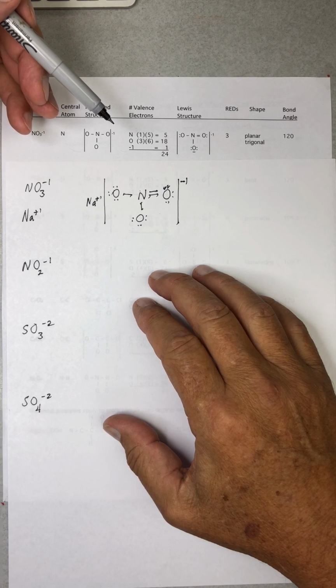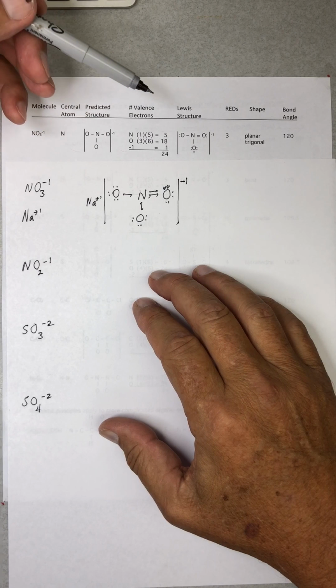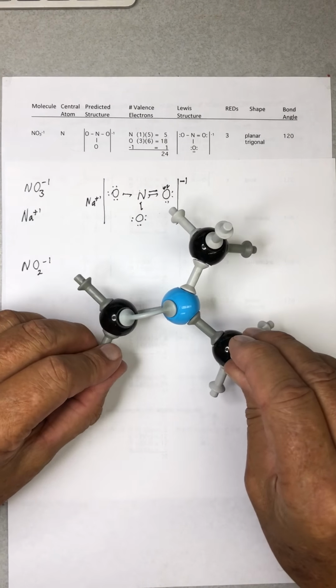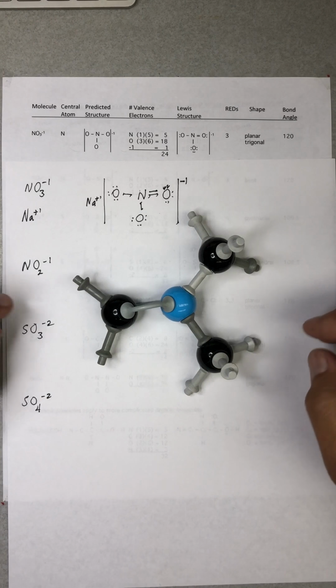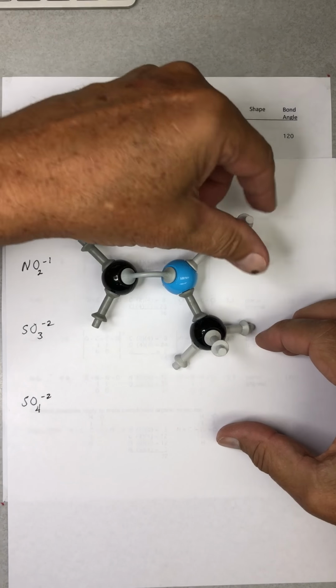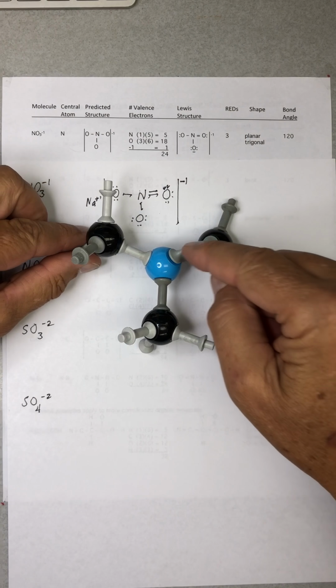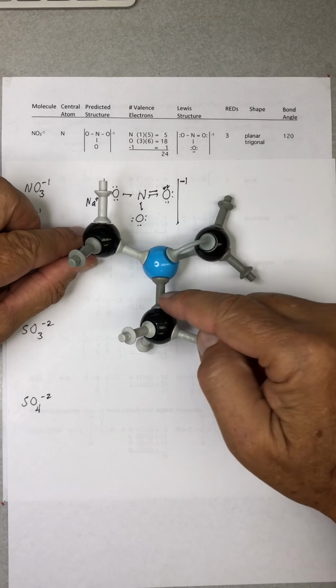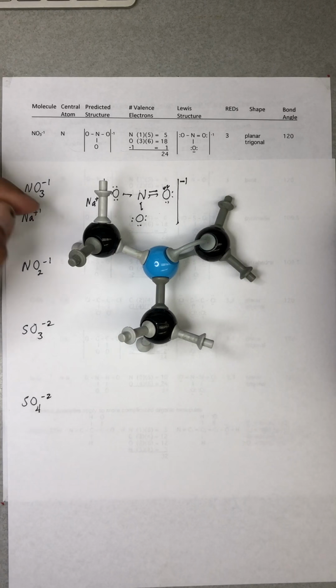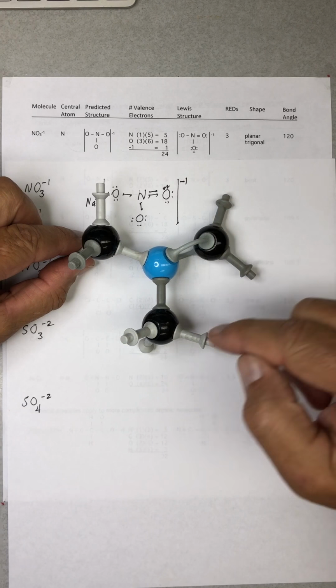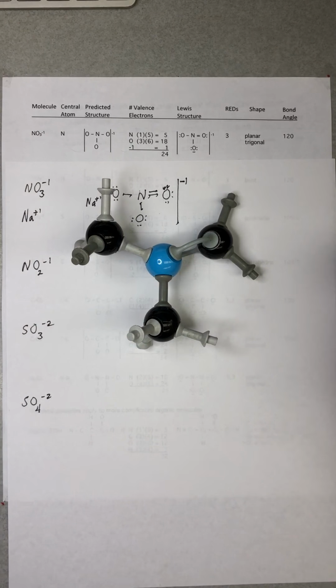The double doesn't matter whether it's a double or a single bond. So that means that the shape should be planar trigonal and the bond angles are 120 degrees. So here's a model. Here we have the central nitrogen. Here's your double bond right here. So 1, 2, 3 regions of electron density. And here's the non-binding electron pairs that do not count towards forming the shape.